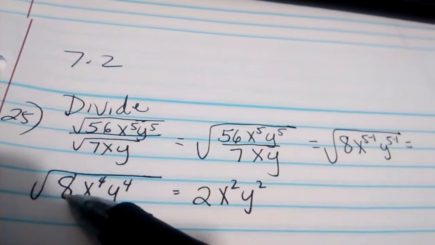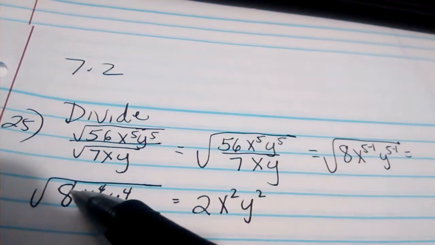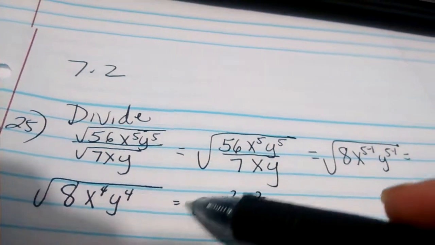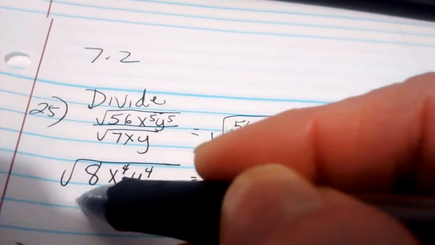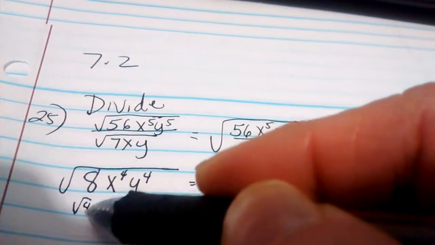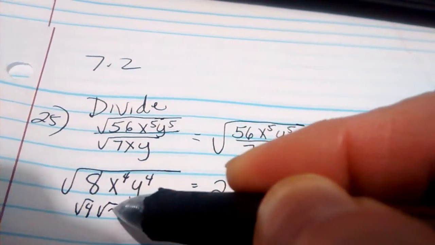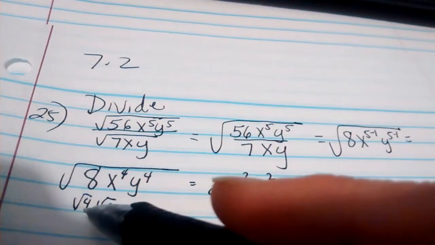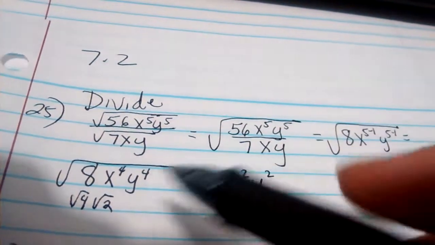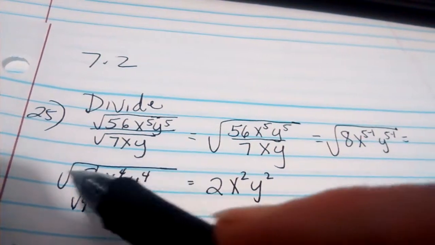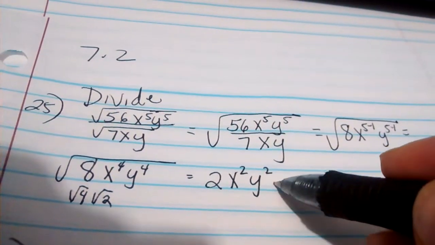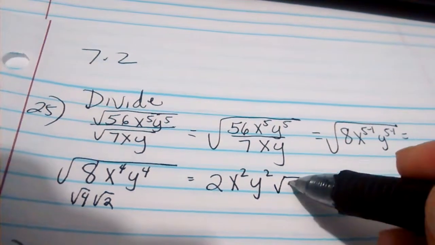And then the square root of 8, you'd have to split this up into 4 and the square root of 2. So this will become 2. That would go there. 2 goes into 4 2 times, and 2 goes into 4 2 times. And then you would have the square root of 2 left over.